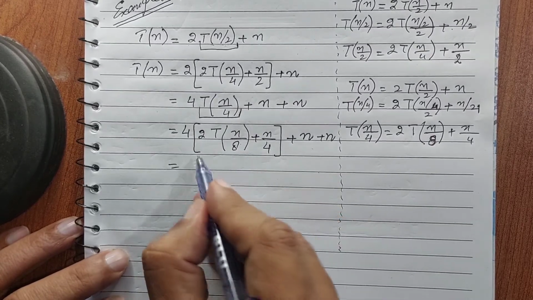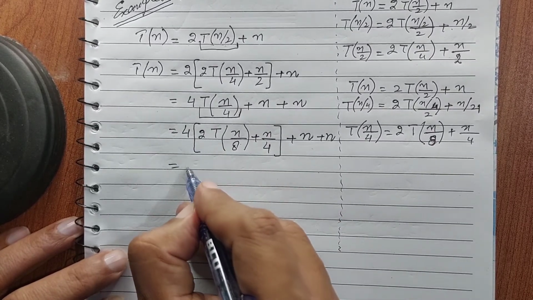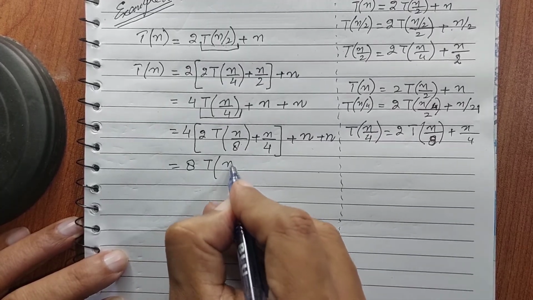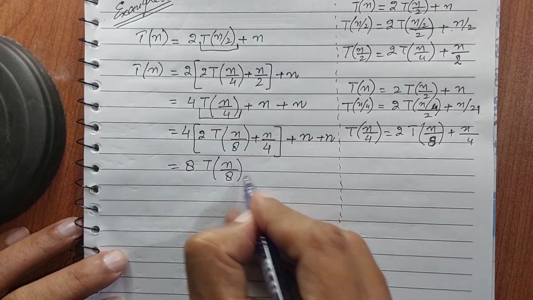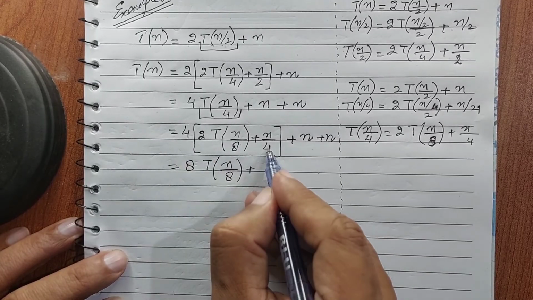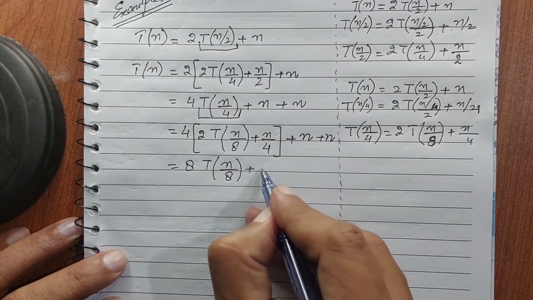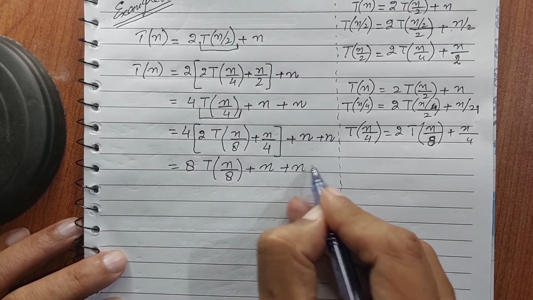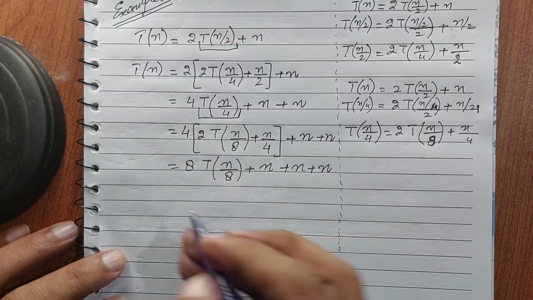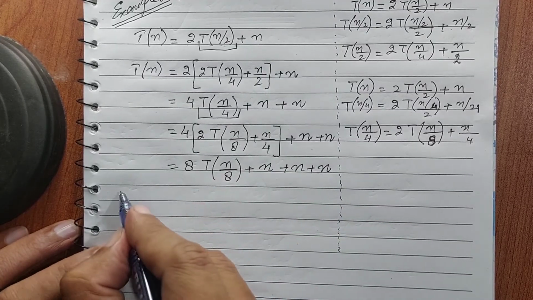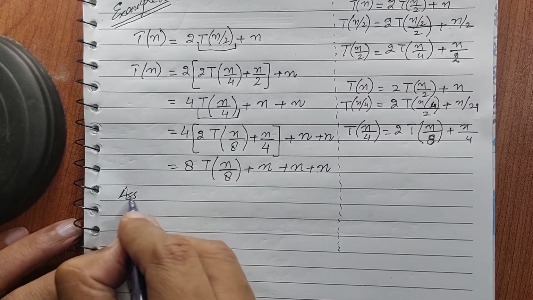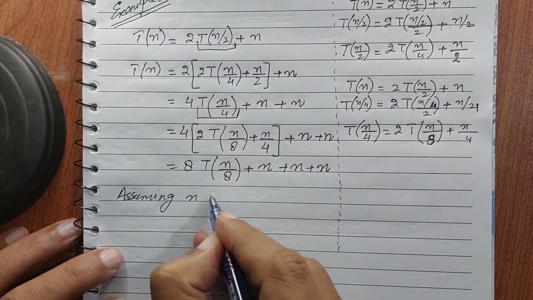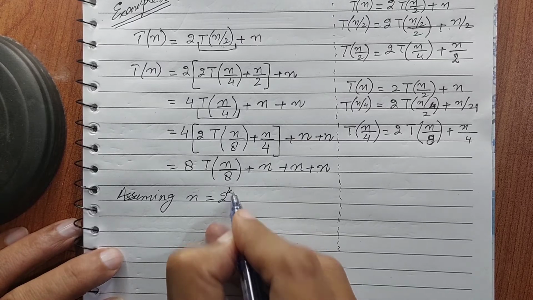Just simplifying a little bit, 4 into 2 is 8T(n/8) plus, this 4 is crossed with this one and cancelled, so it is n, plus 2 n's, this one plus n. Again for the simplification, assuming our n is in the form of 2 raised to the power k.